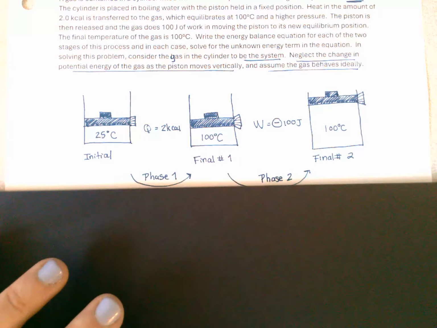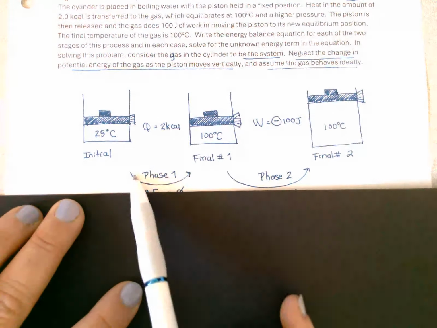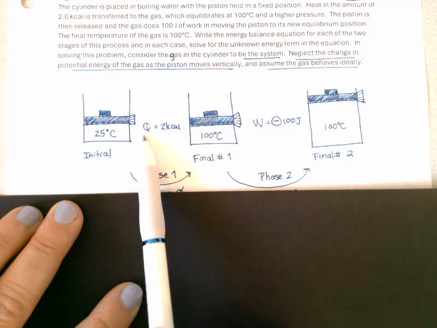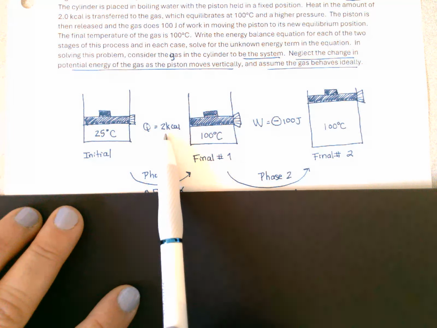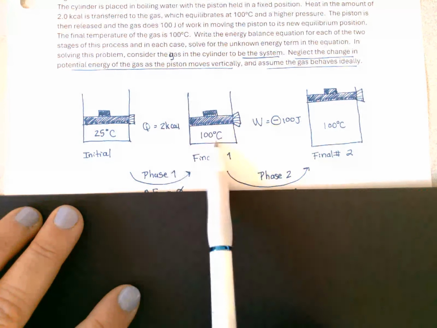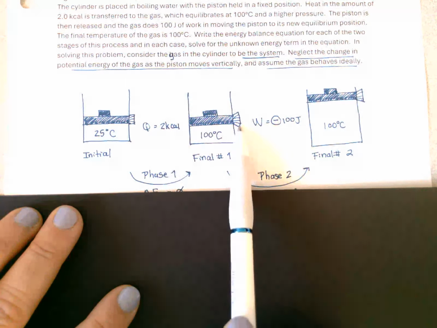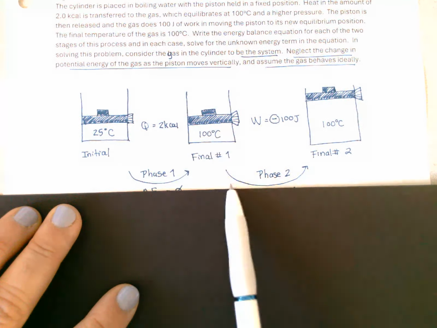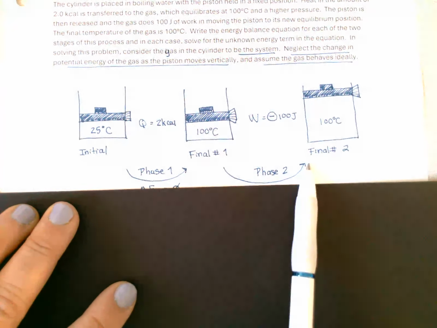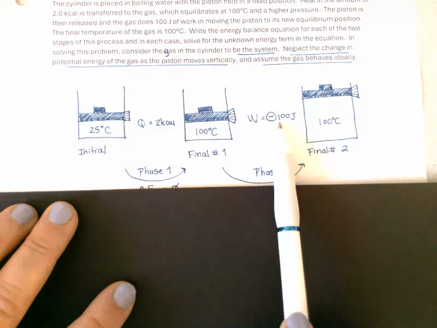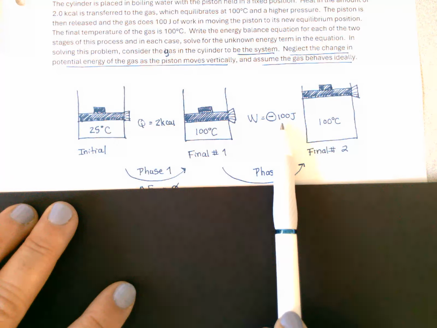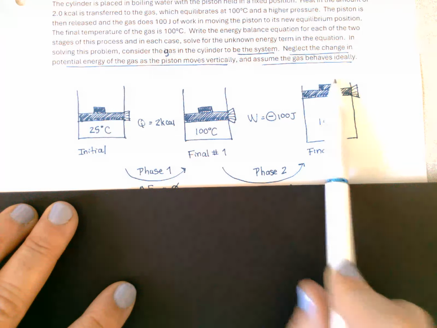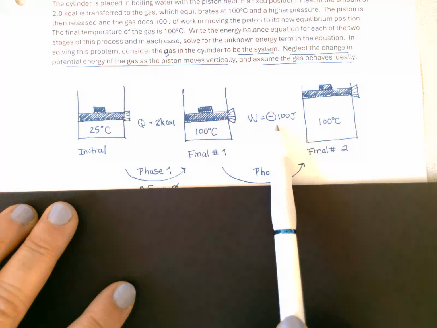The first phase is to heat it by adding heat. So from here to here, we add 2 kilocalories of heat. That's going to change the gas to 100 degrees Celsius, but we kept that stopper in place so that the piston doesn't move. Then the second phase is that work is done. That work is actually going to be negative in this instance because the gas is doing work on the piston itself, so it's moving from the gas to the piston. We're going to define that as negative in this class.